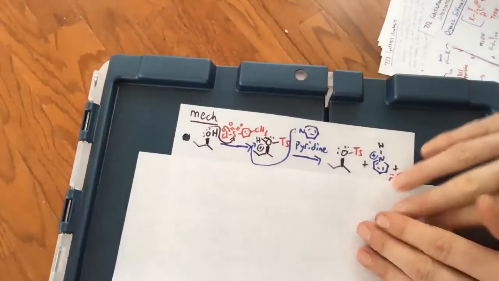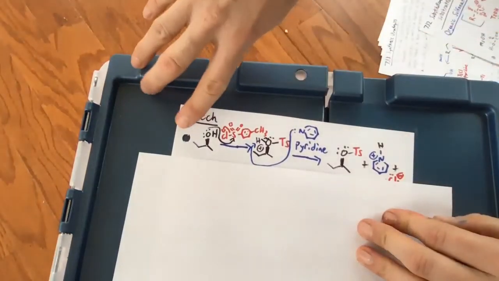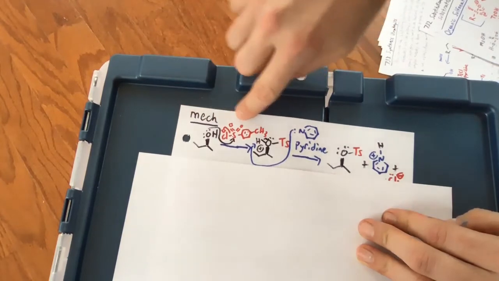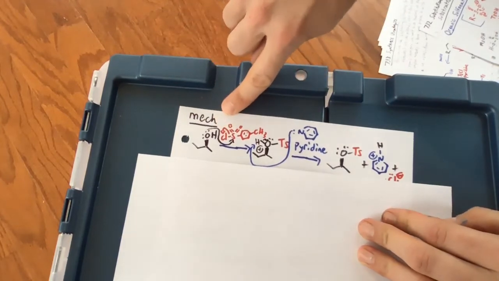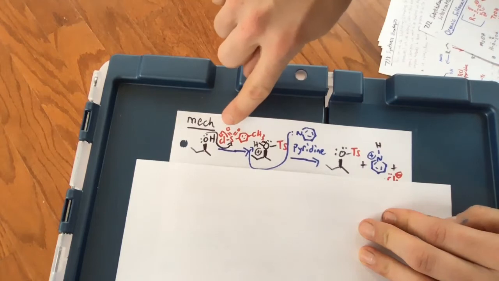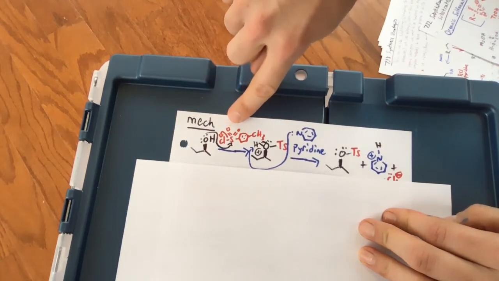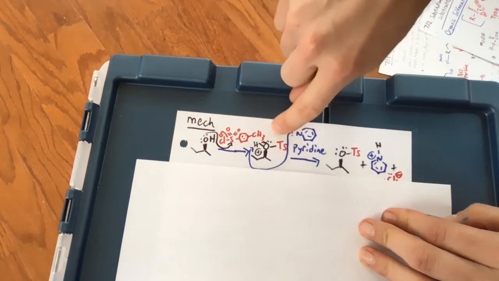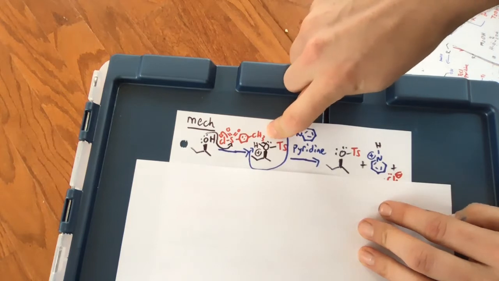The mechanism for this is that some alcohol, even a chiral one like this, attacks the tosyl chloride molecule. When it attacks the tosyl chloride, it kicks out the chlorine atom that was attached to sulfur, leaving us with the tosylated alcohol that is also an oxonium.